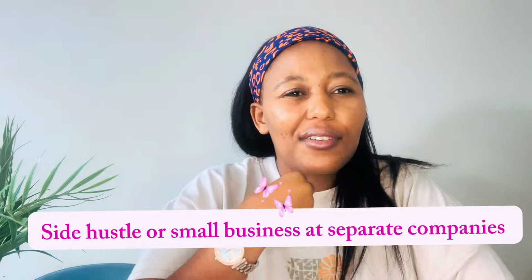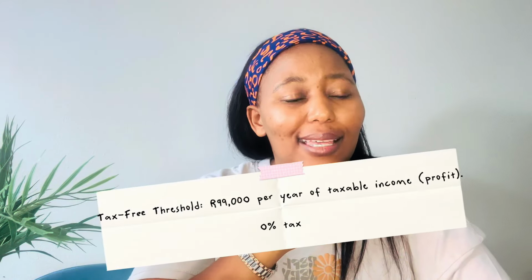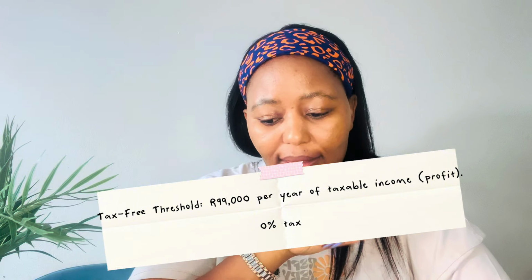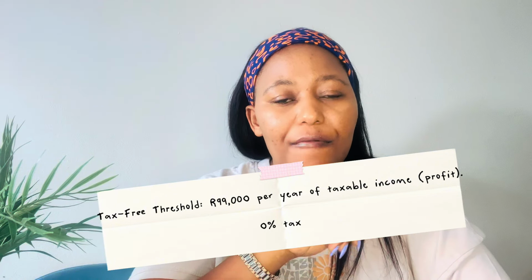Now let's say that you have registered this as an entity. The advantage of registering your side hustle or small business as an entity is that it is taxed as an entity, and there are benefits to that as well. SARS is saying that if your entity or business is earning less than 91,250, then it's exempt from paying tax.